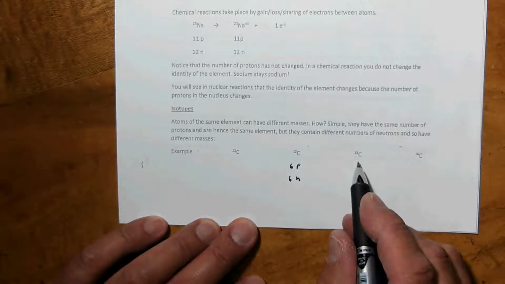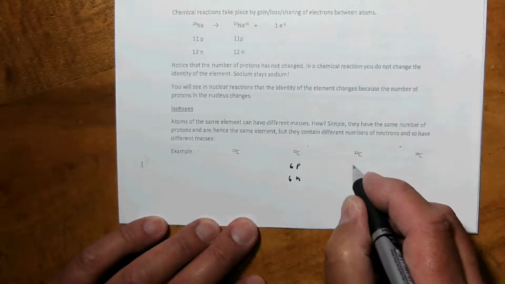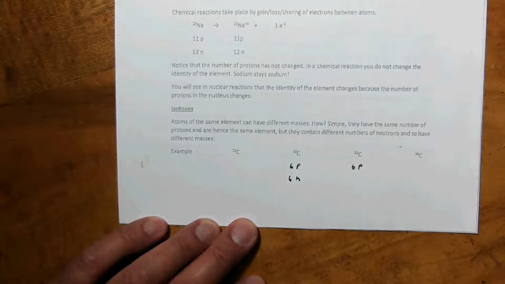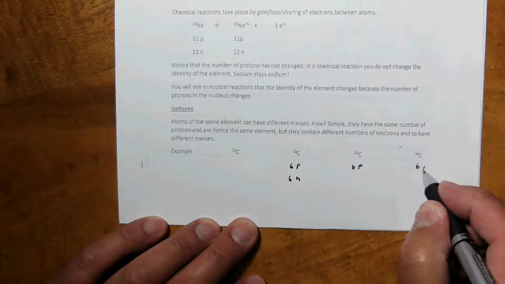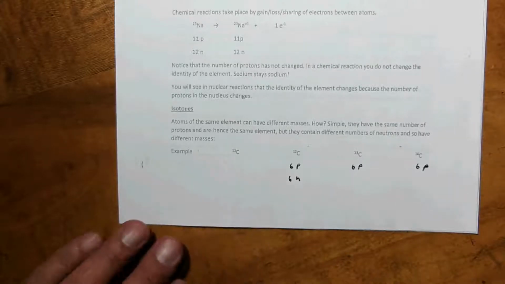Carbon-13, he's a different isotope of carbon, but he's carbon. If he's carbon, he's got to have 6 protons. Carbon-14, it's carbon, so it's got to contain 6 protons.